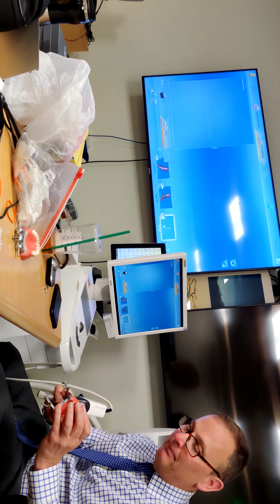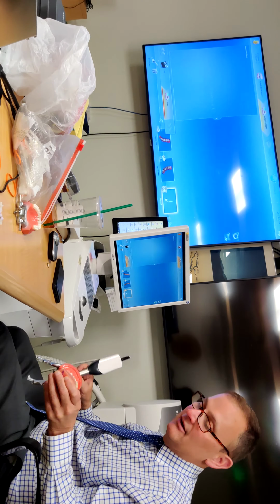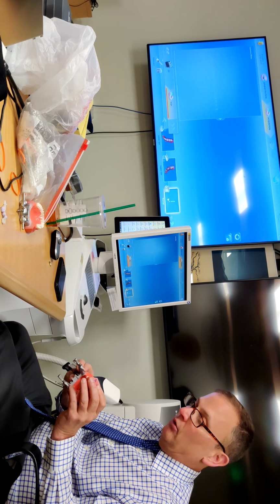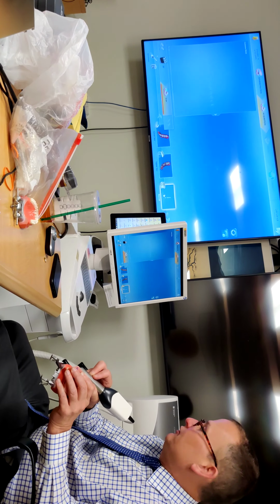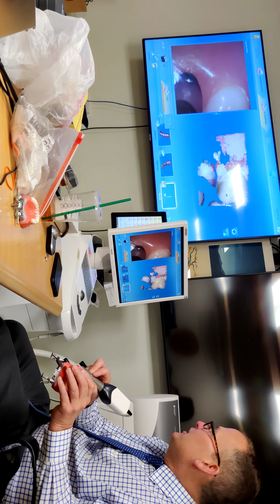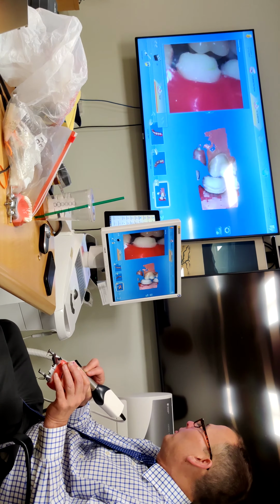Tell the patient to bite down and hold it tight. Don't open, don't move, okay? Patient, don't open, don't move. Buckle. Stay close and put it in their cheek and then scan. The important thing is that you get the free gingival margins.